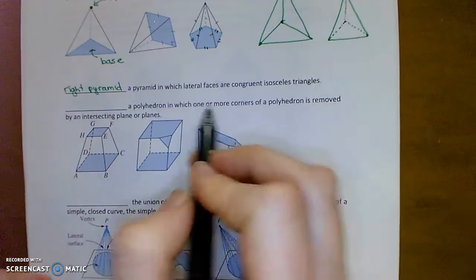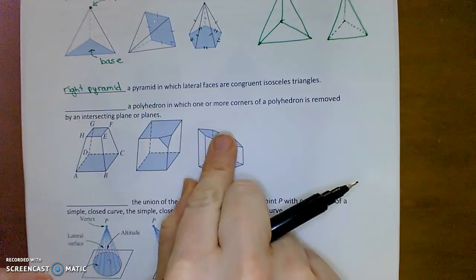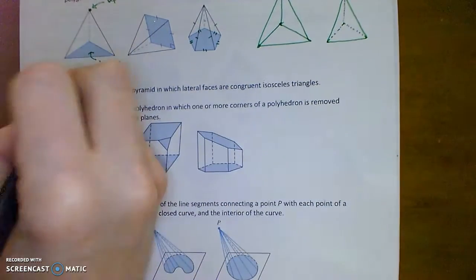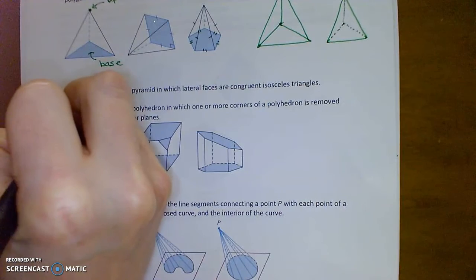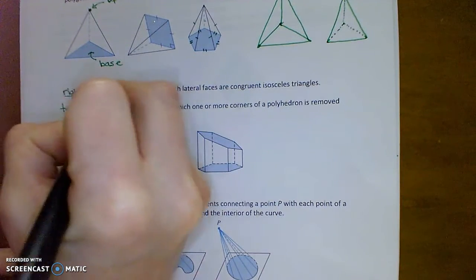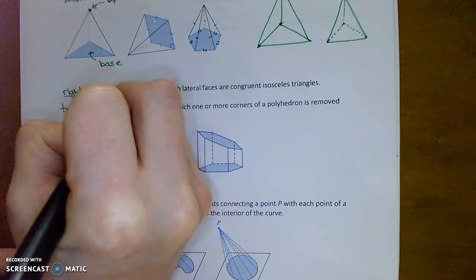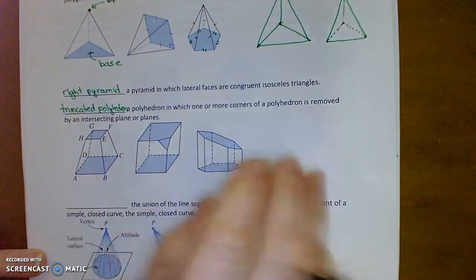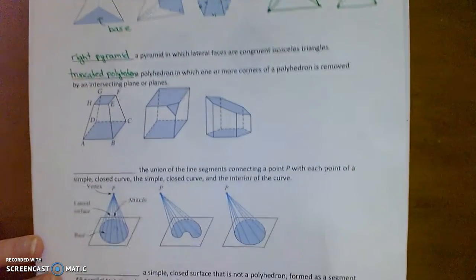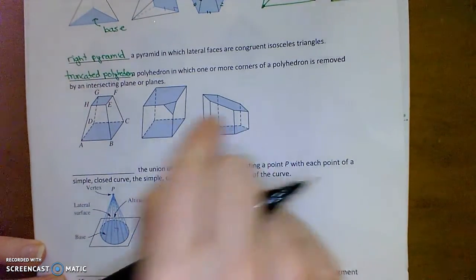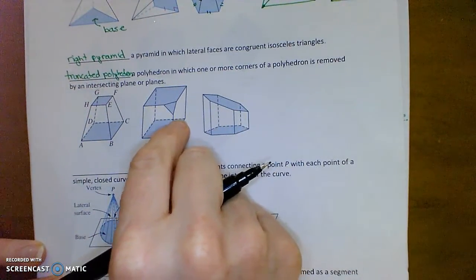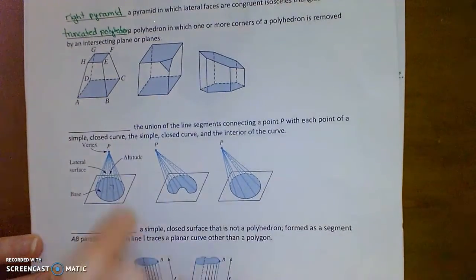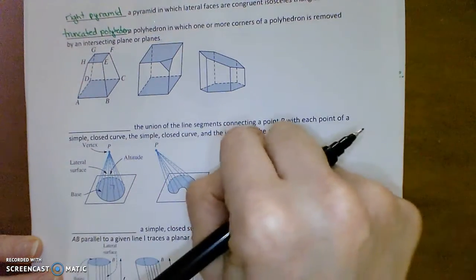All right, a polyhedron in which one or more of the corners have been chopped off is called a truncated polyhedron. So it could be formed by taking any other polyhedron and just chopping it off, truncating it. So here's a truncated prism. Here's another truncated prism. And the union of the line segments connecting. Okay, so these are all polyhedron type vocab words.